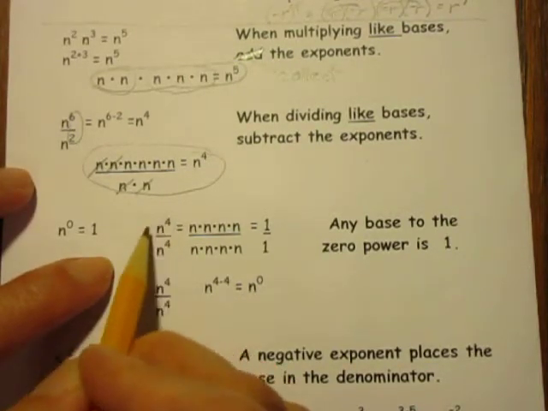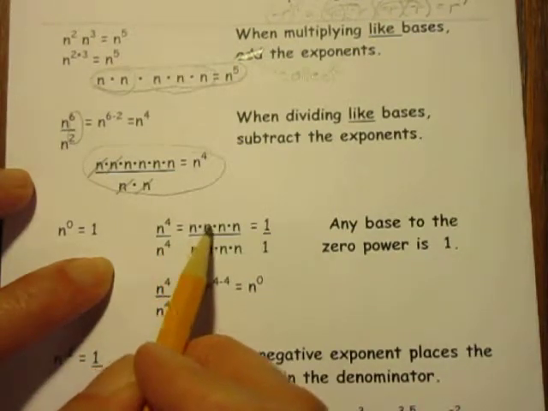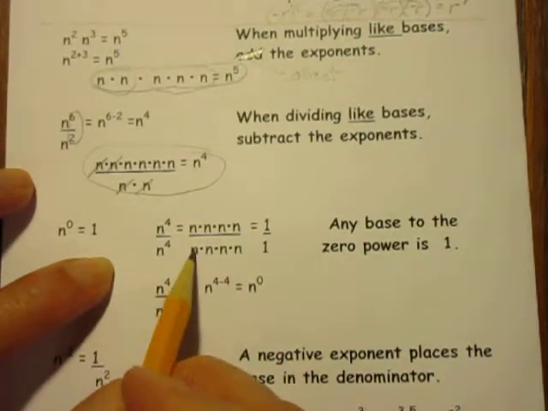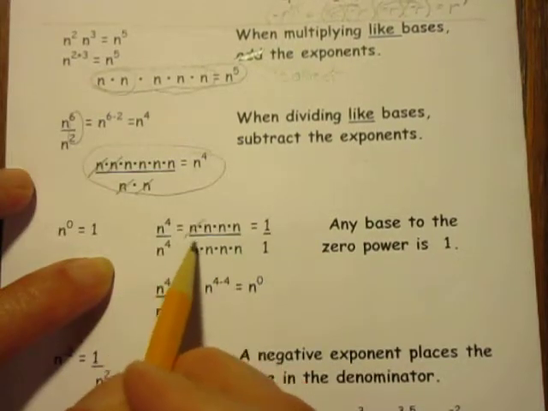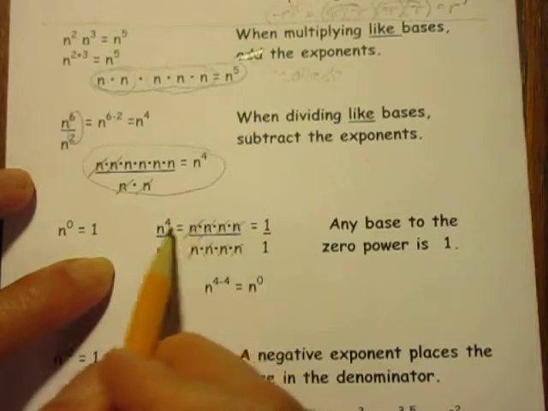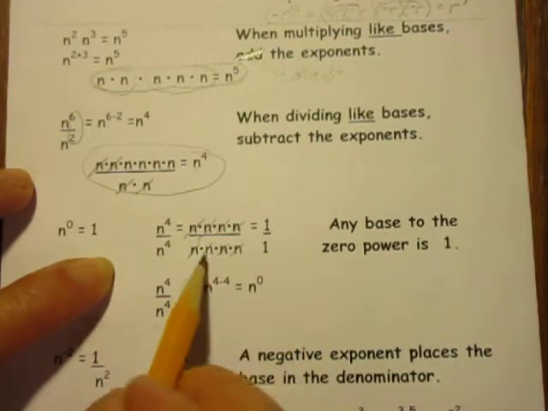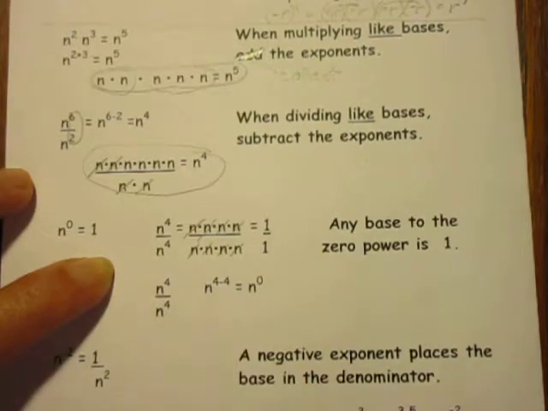Another way I can approach that very same expression, n to the 4th over n to the 4th, is to write n times n times n times n over n times n times n times n and start reducing using your fraction skills. Everything would reduce out, and 1 is a factor of everything. So in my numerator, I'd be left with 1. In my denominator, I'd be left with 1, and that's equal to 1. And so we're like, well, wait a minute.